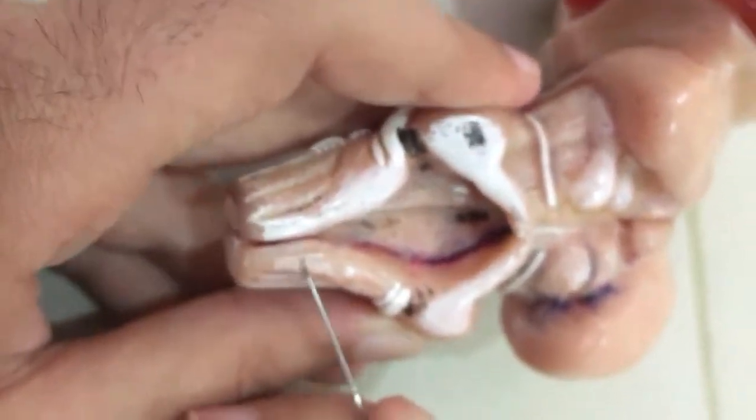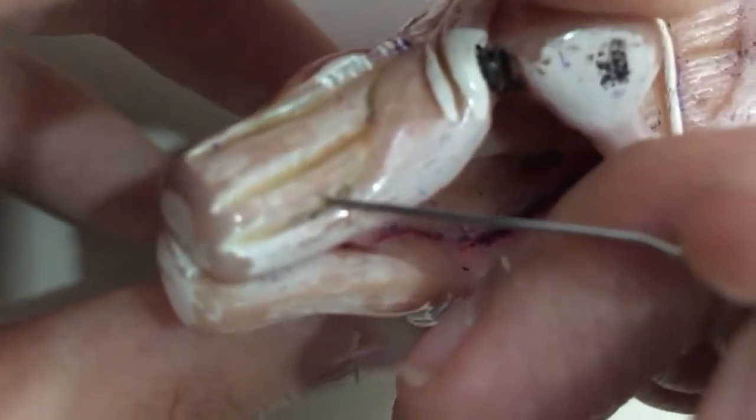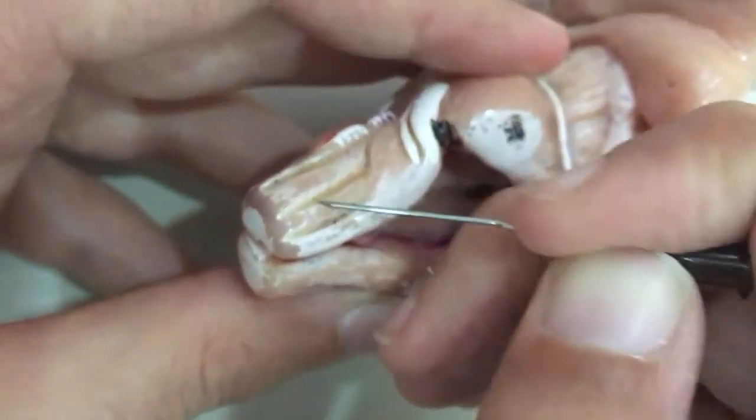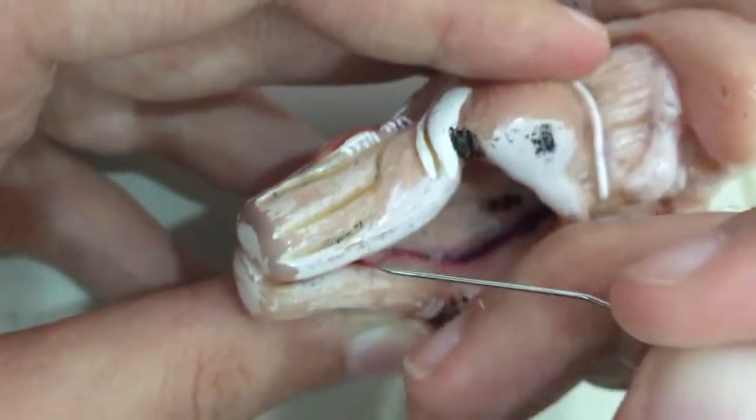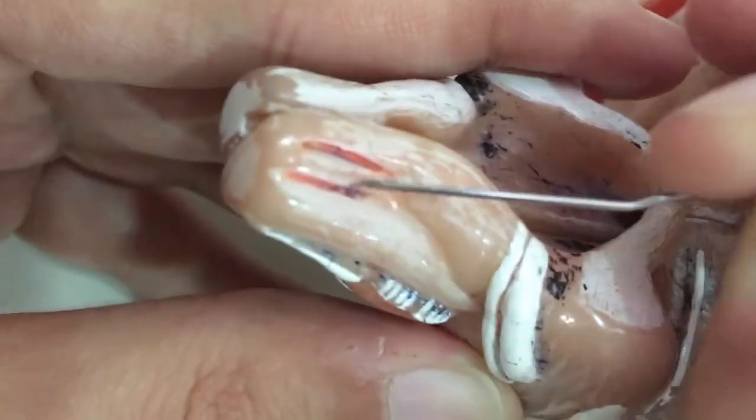Here, this is the gracile tubercle. This is the cuneate tubercle. If you can focus here, again, gracile tubercle, cuneate tubercle.